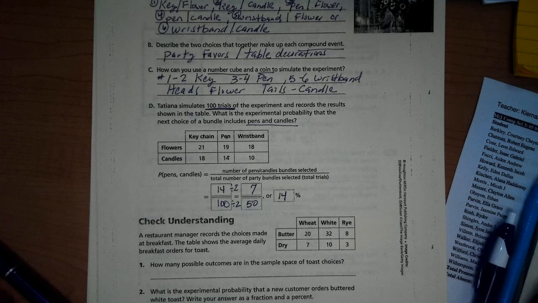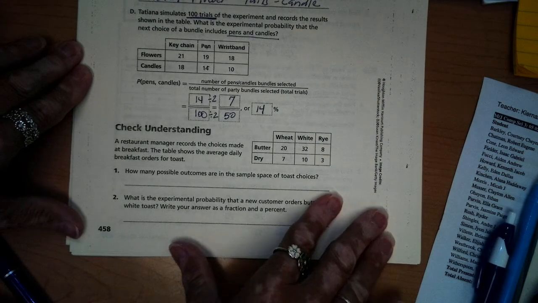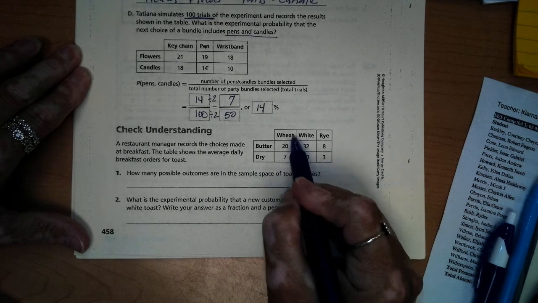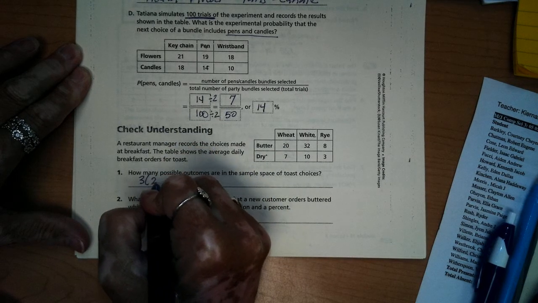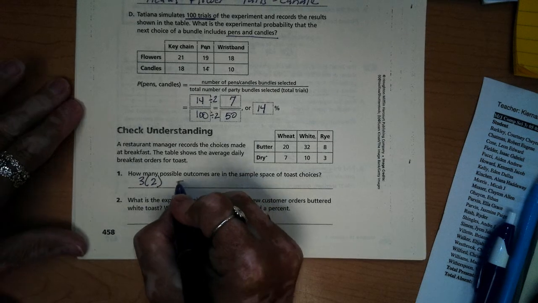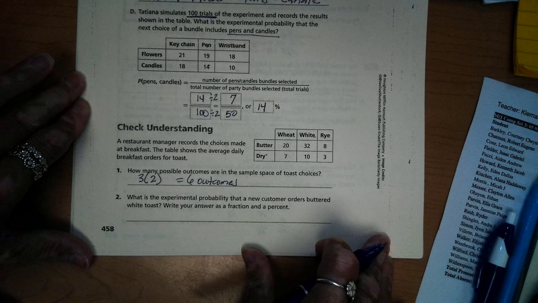All right, so let's look at this. It says, how many possible outcomes are there in the sample space? So remember, 3 times 2. So we would have 6 outcomes.